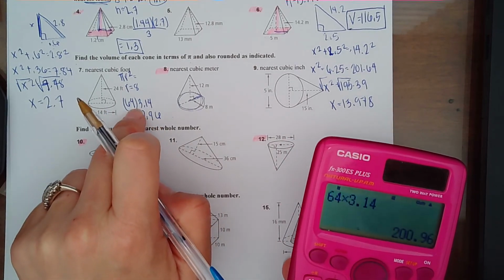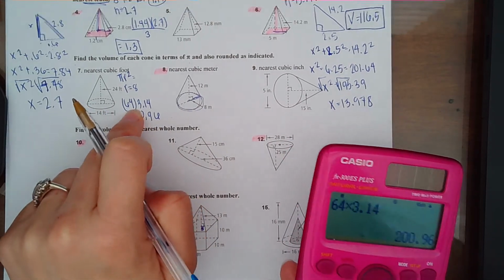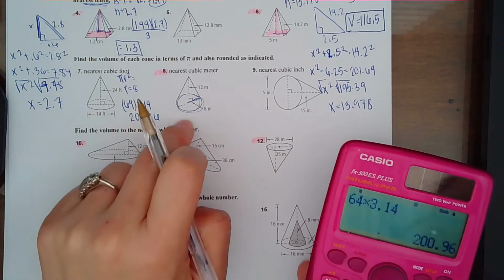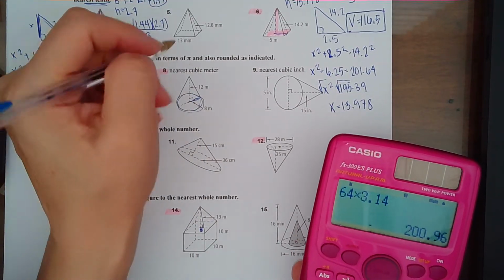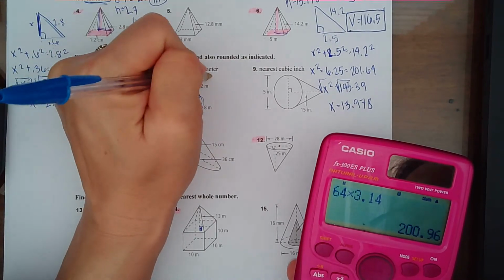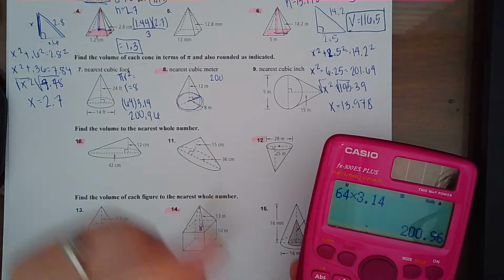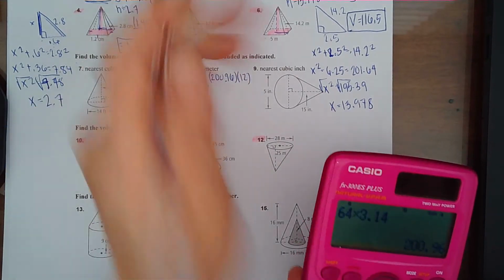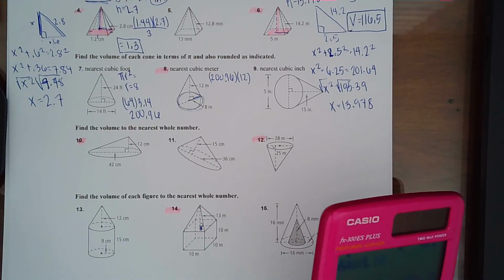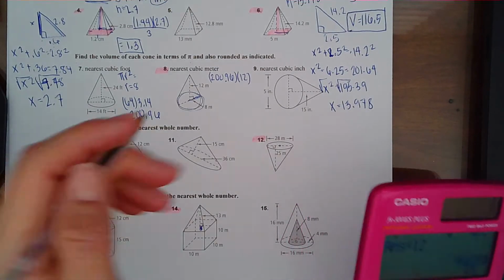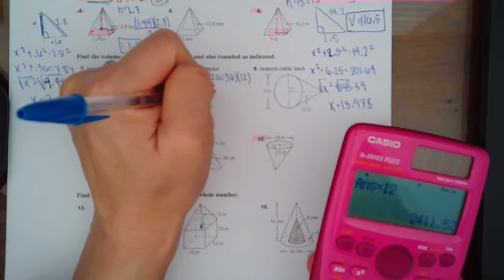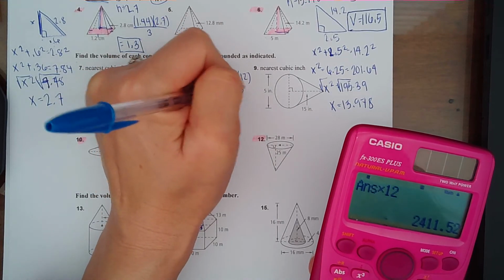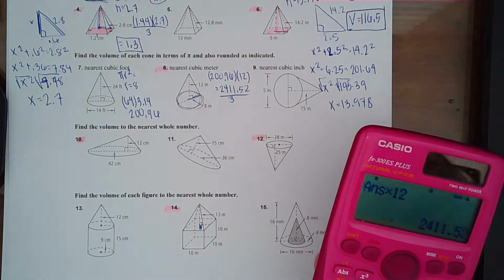We did 64 times 3.14, and we got 200.96. Now we're going to multiply it by our height. I'm running out of room on these little worksheets. 200.96 times 12, and we end up with 2411.52. We need to divide that by 3.